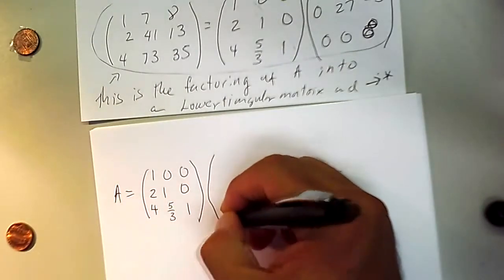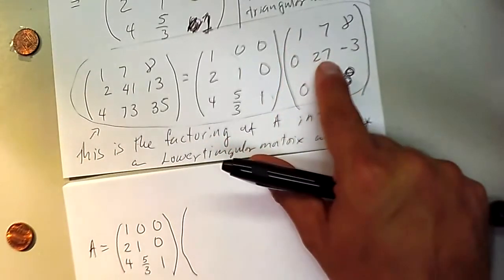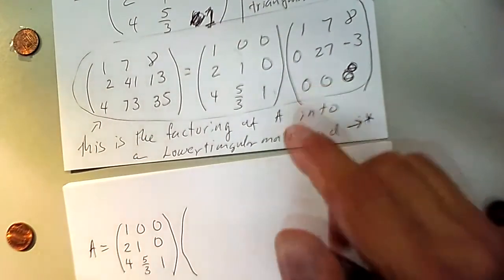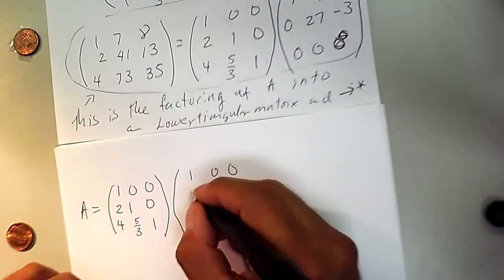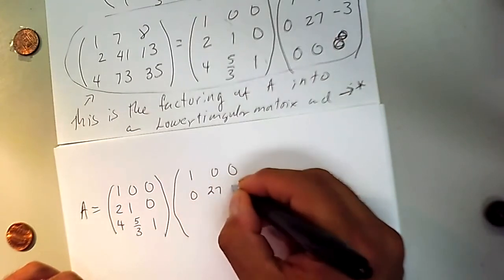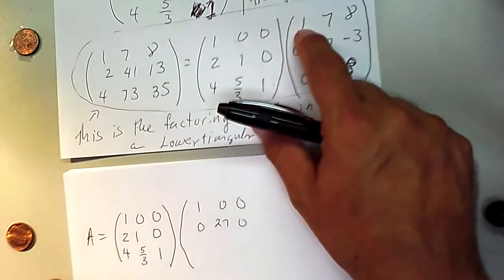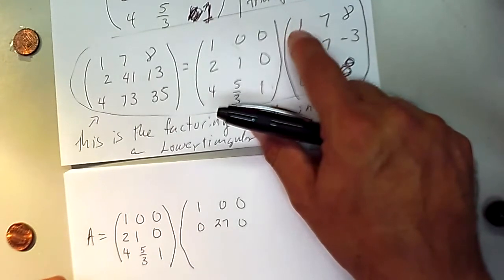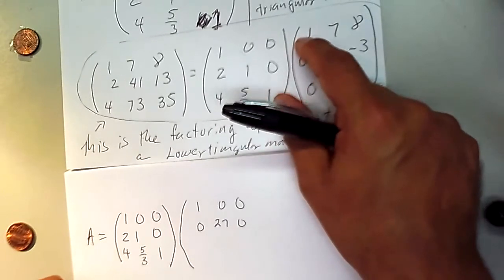To make those 1s, all we have to do is factor out the 27 and the 8 with matrices. And the way we do that is we put a 1, we factor out the 27, 0, 27, 0. If that number had not been 1, say 17, then we also have to factor out the 17. I'm just making up the 17. I hope that I'm not confusing you with that.